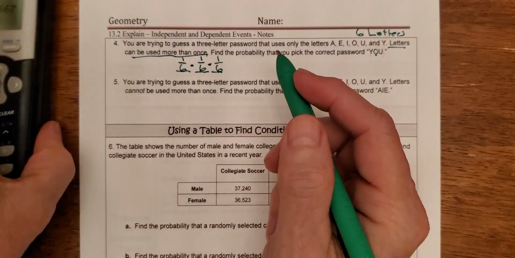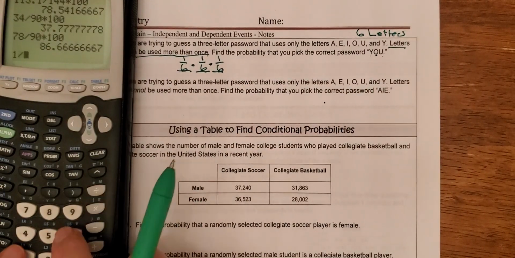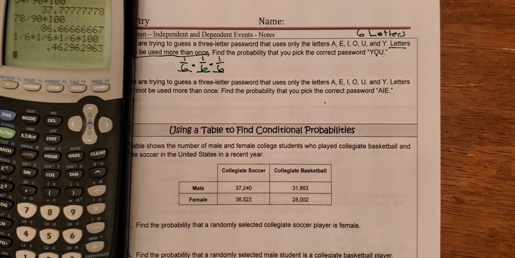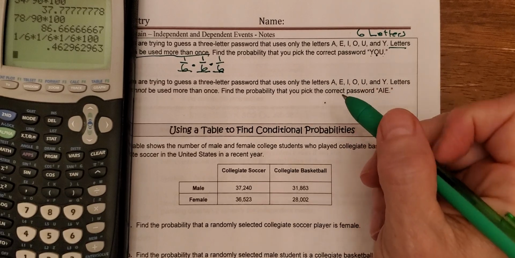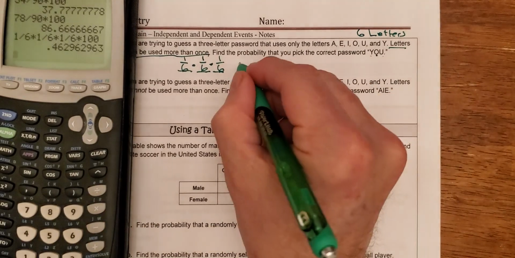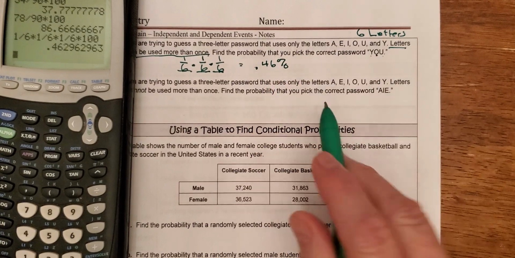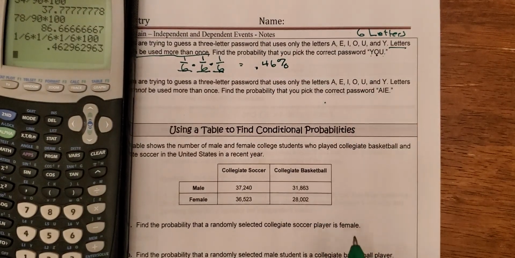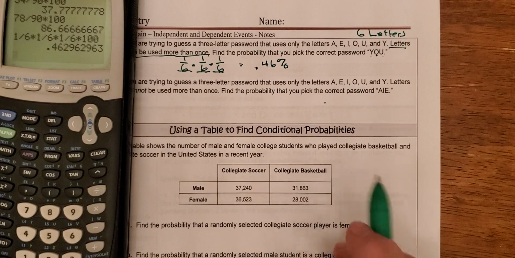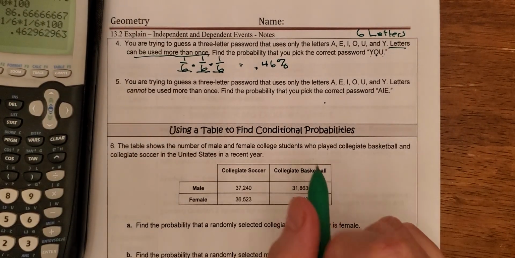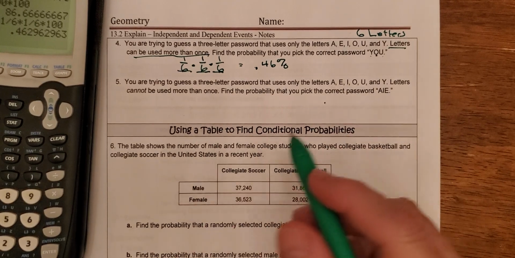Okay, so if you multiply those all together, 1 divided by 6 times 1 divided by 6 times 1 divided by 6 times 100 is 0.46. So it's less than 1%. Okay, so a 0.46% chance of getting that correct if you guessed those 3 letters. Anyway, so it's hard to guess. Think of it if it had the whole alphabet and numbers and whatever else. So it'd be really hard.